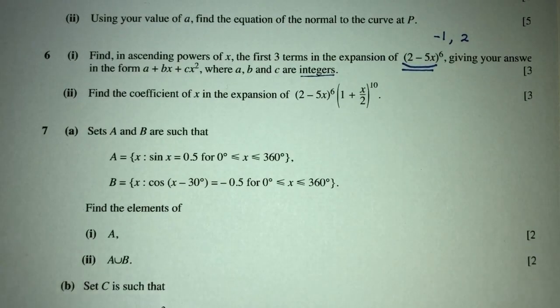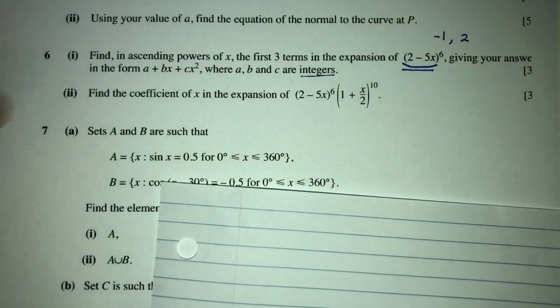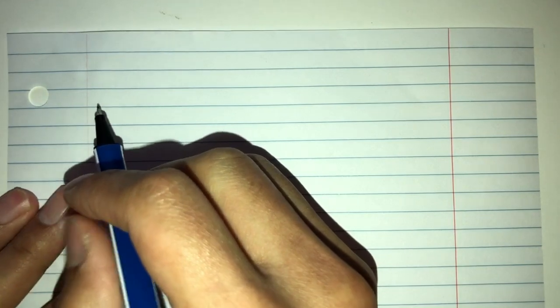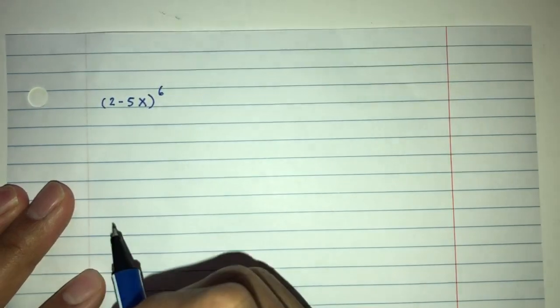Since I don't have much space over here, let me try to do this question on this page. So I have to expand, let me write this down, (2 minus 5x) power 6.